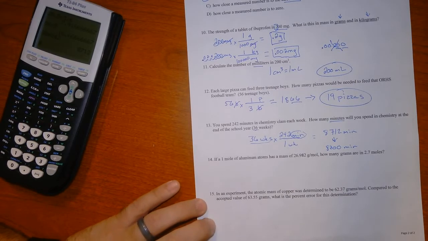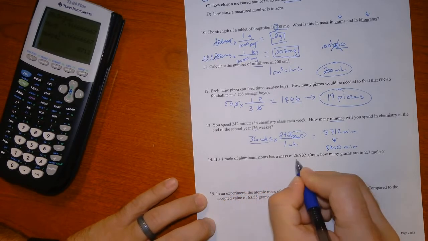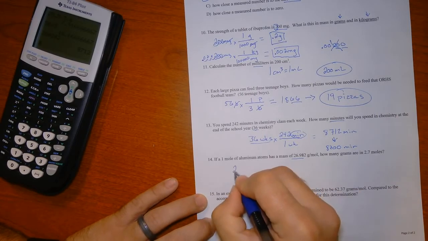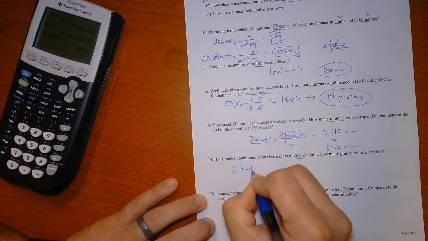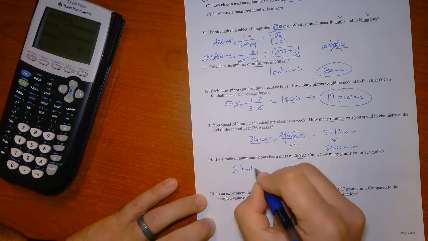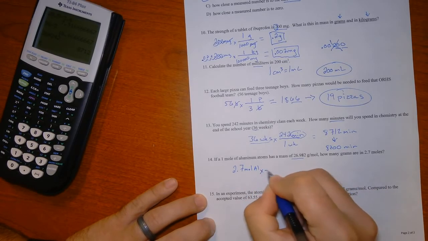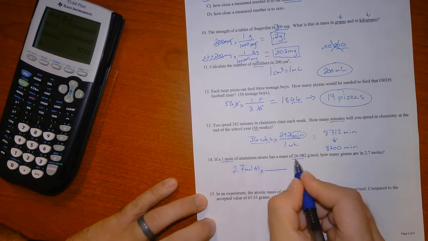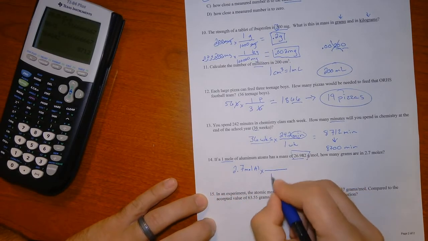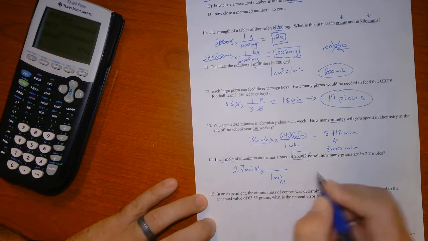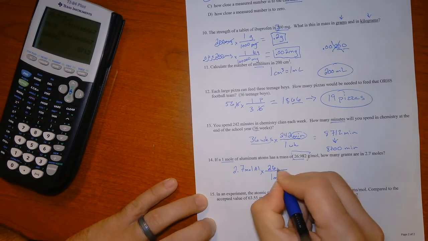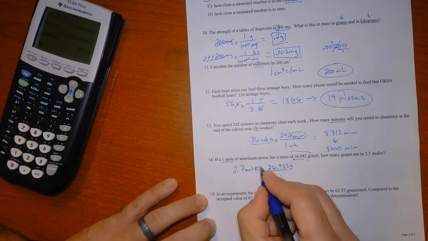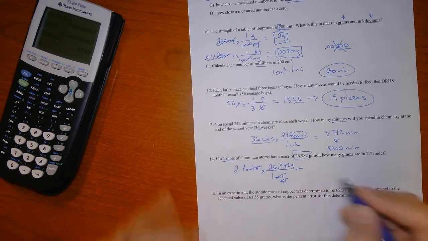14. You have 1 mole of aluminum atoms has a mass of that. How many grams are in 2.7 moles? So if our given is 2.7 moles of aluminum, and I want to turn that into grams of aluminum, well, I know for every 1 mole I have that amount. So 1 mole of aluminum is equal to 26.982 grams. Moles of aluminum cancel out, and I'm left in grams.